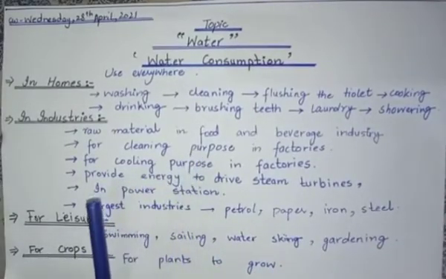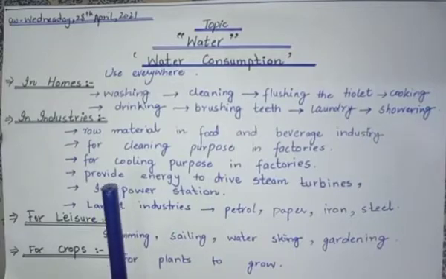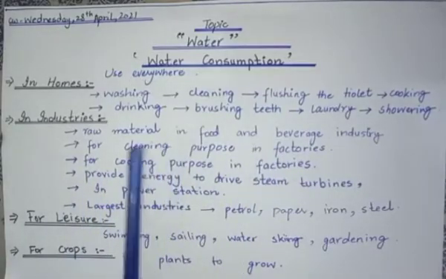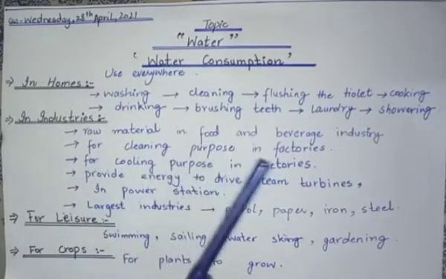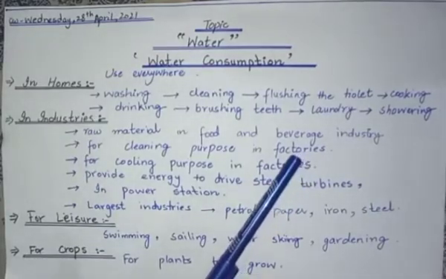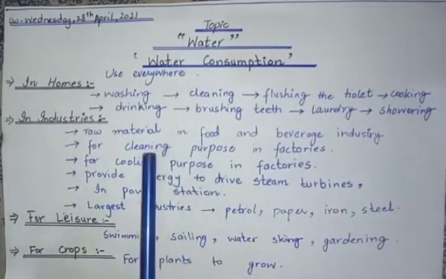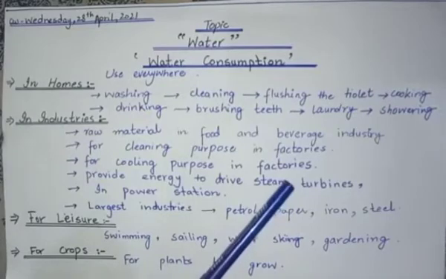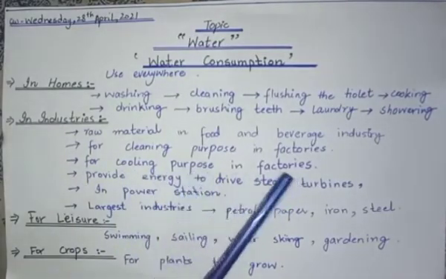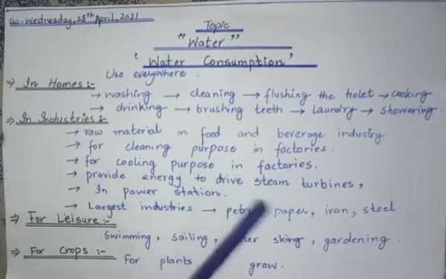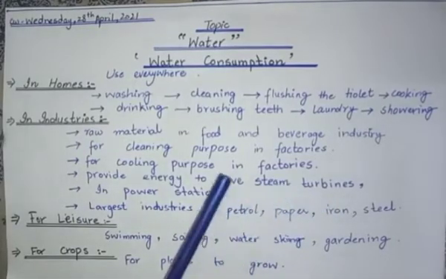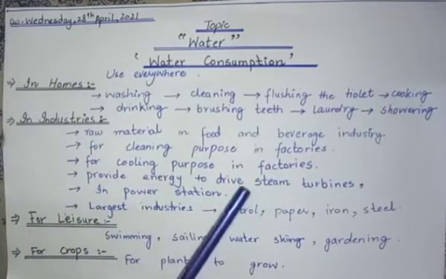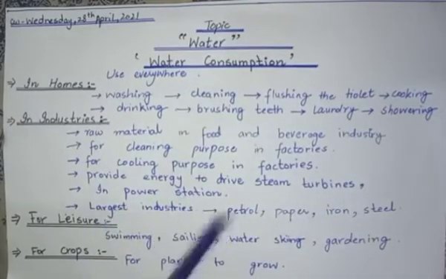We clean the apparatus and machinery, and we clean our kitchens with the help of water. For cleaning purposes in factories, we wash our dishes with the help of water. So it is very important for cleaning purposes in factories. Next is cooling purposes in factories. Water is used for cooling in factories. Next is providing energy to drive turbines. Students, as you all know, water provides us the energy to drive the steam turbines in the power stations.